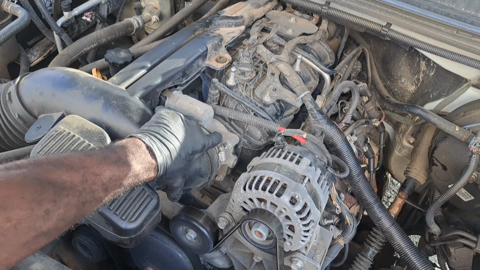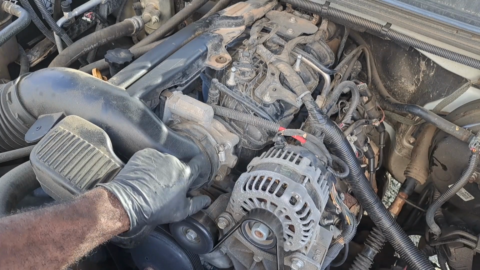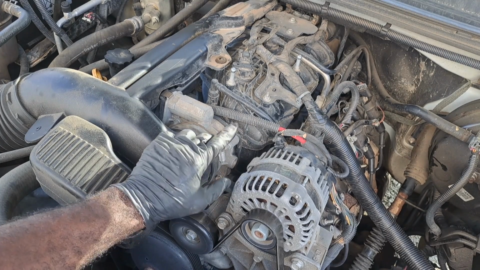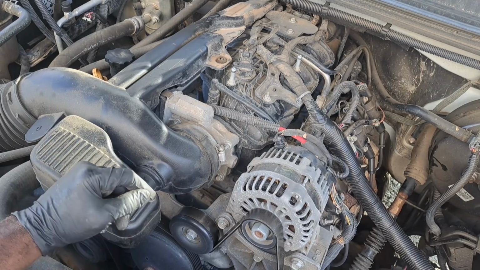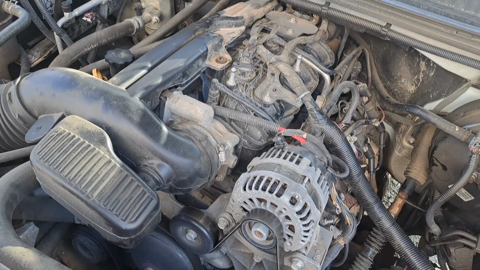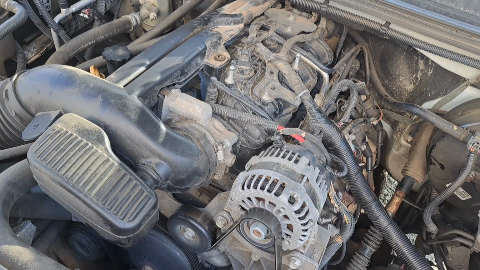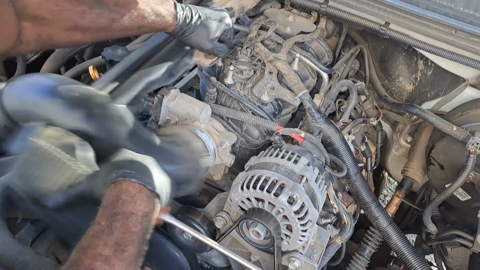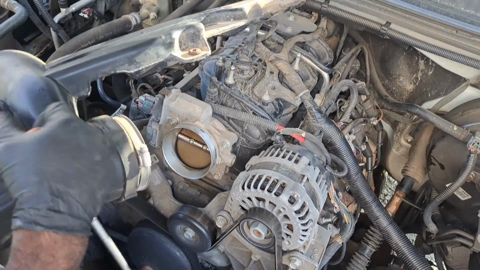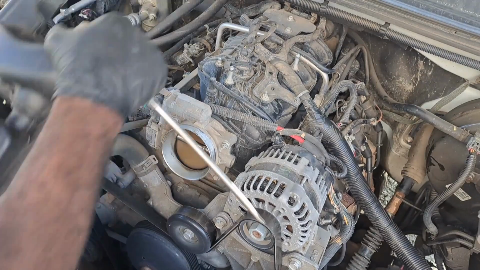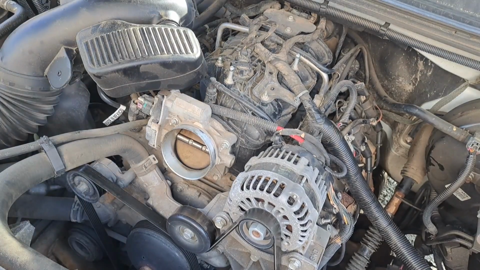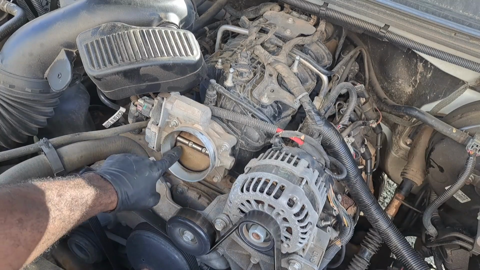I did not notice this to be a problem, but I do believe while it's loose, I should just go ahead and take this off and clean the throttle body with brake cleaner. Yeah, that was really loose. So we're gonna clean the throttle body out.